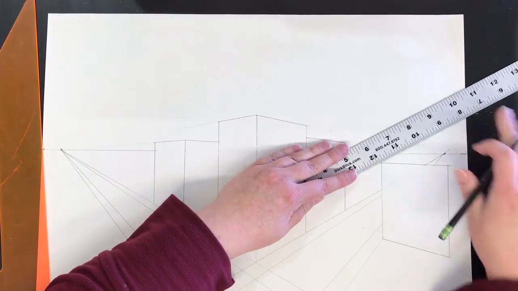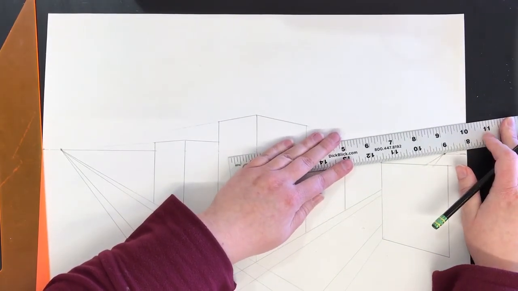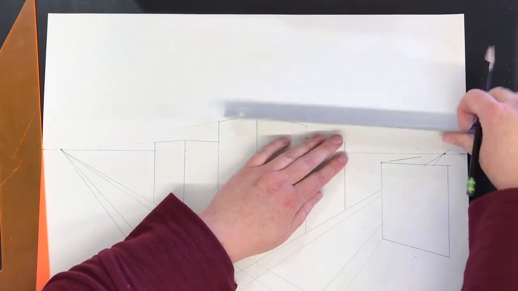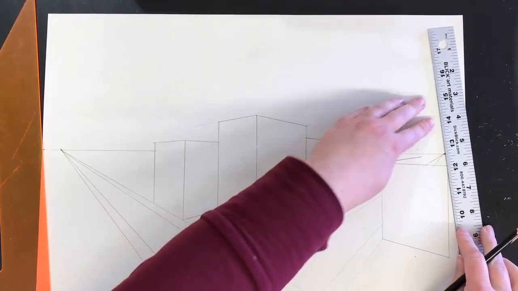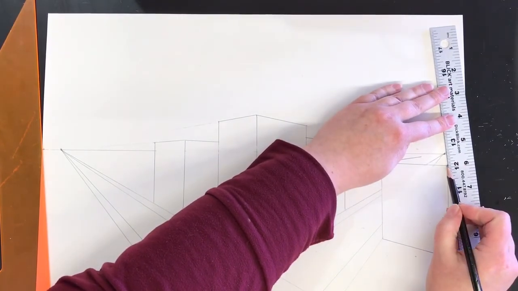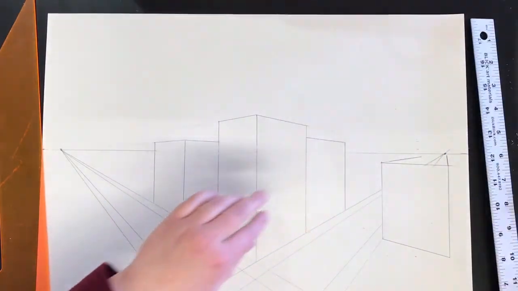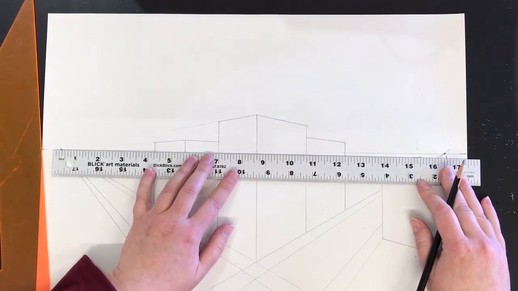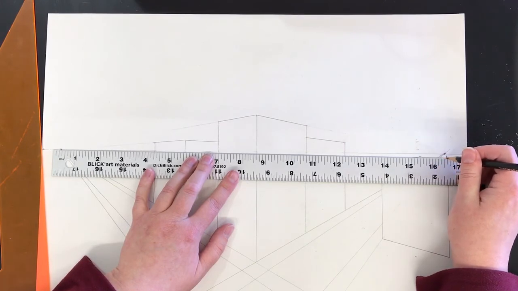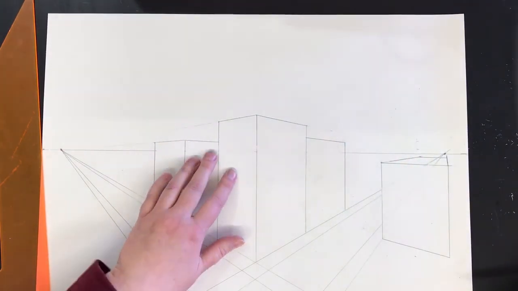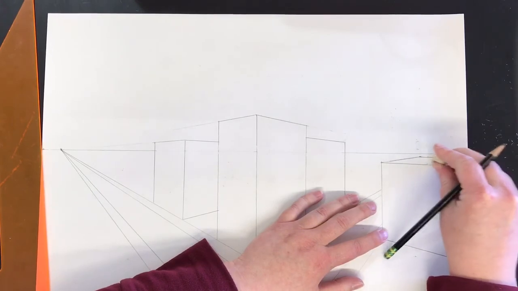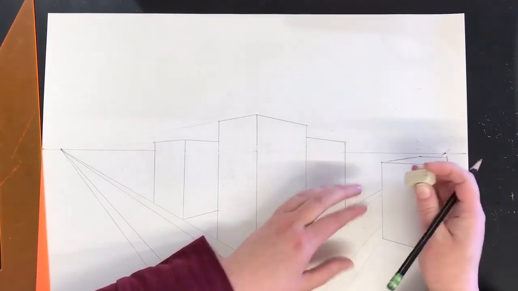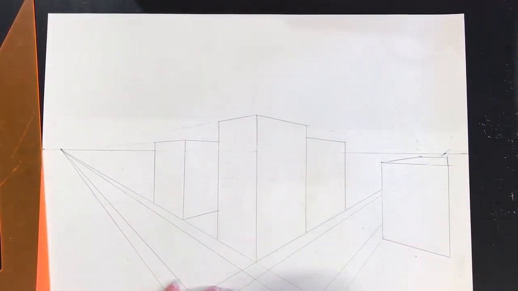So I'm going to line this ruler up with the top corner of the building and the right vanishing point, and then the top corner of the building here with my right vanishing point, and then back to the left vanishing point to complete the top of this roof. And then I can erase any lines that should not be showing through the building. So now you have a building that's on the other side of the road.